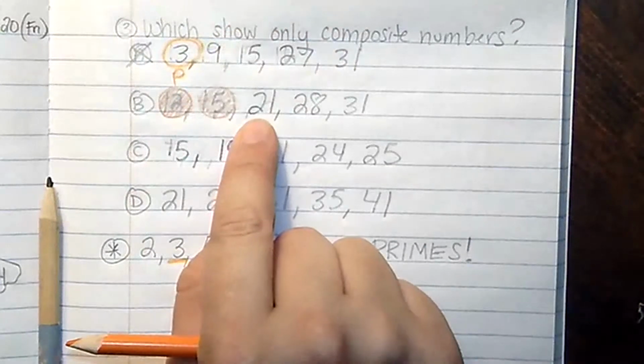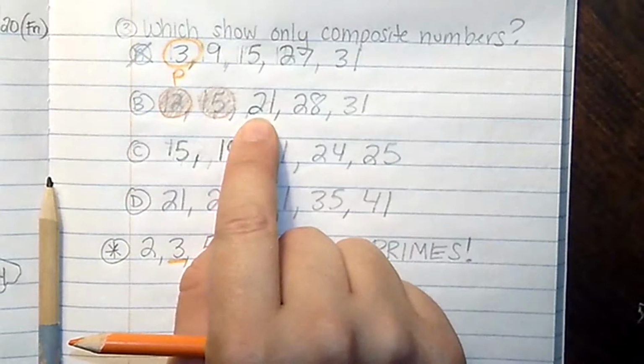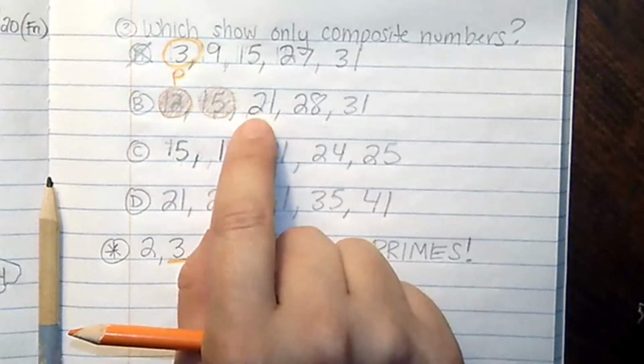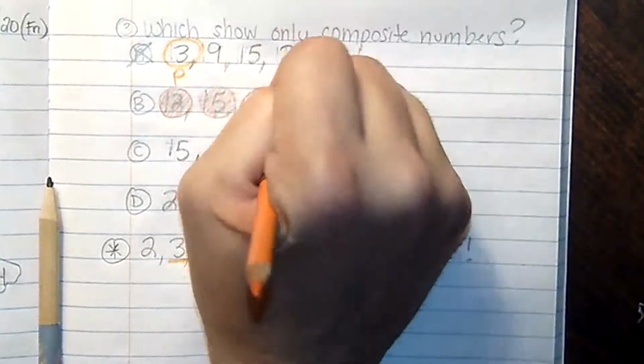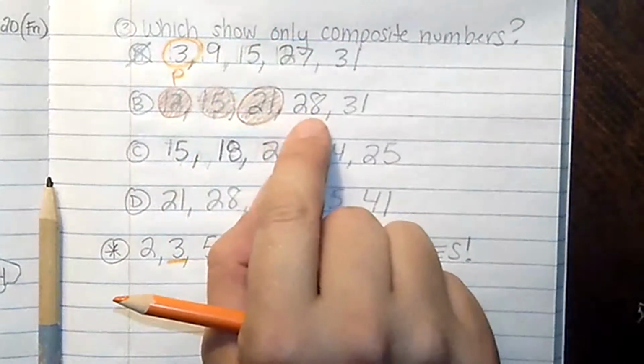21, I could do 1 times 21. 2 doesn't work. What is 3? The rule for 3 is if I add them together and I say 3, 6, or 9, what's 2 plus 1? 3. So we know 3 works in the rainbow. That's also composite. 28, it's even.